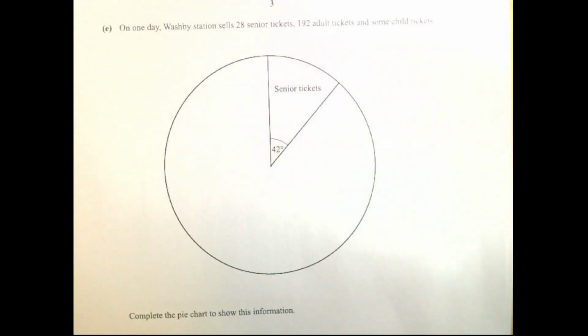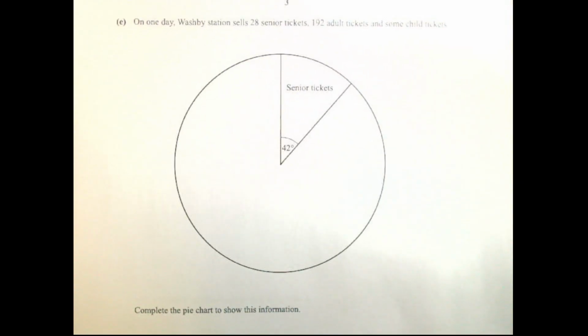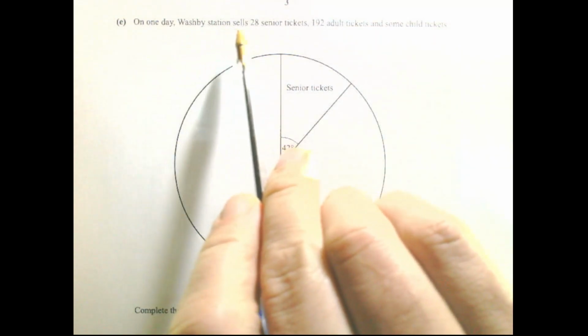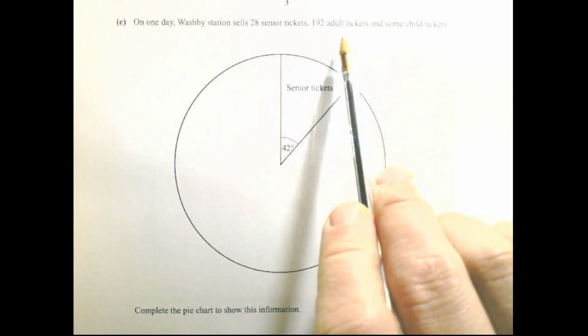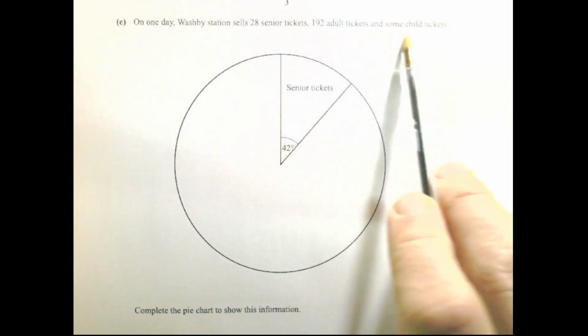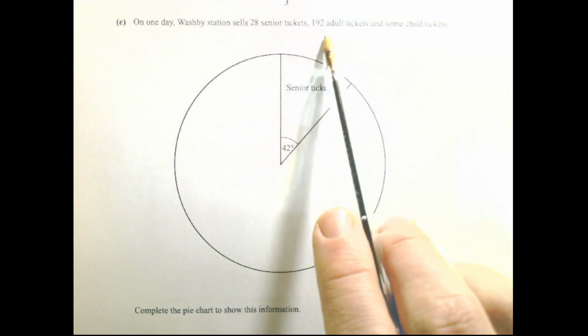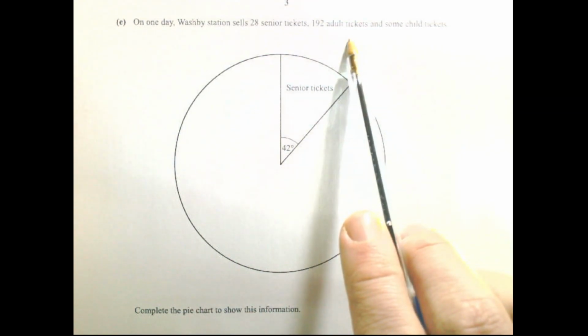Okay. Right, question 1E on this badly lit piece of paper. We're going to do it. So it says one day Washby station sells 28 senior tickets and 192 adult tickets and some child tickets. Complete the pie chart. So let's see.